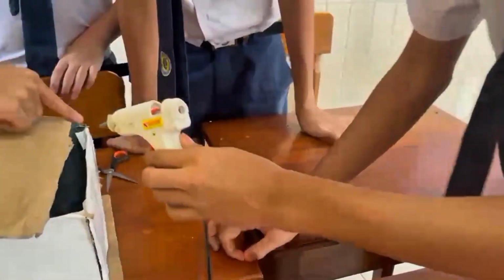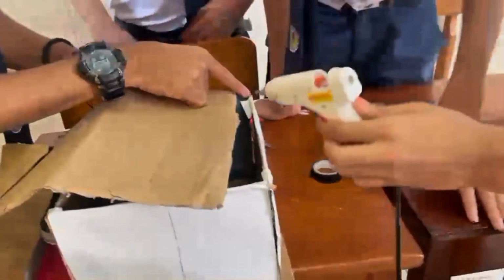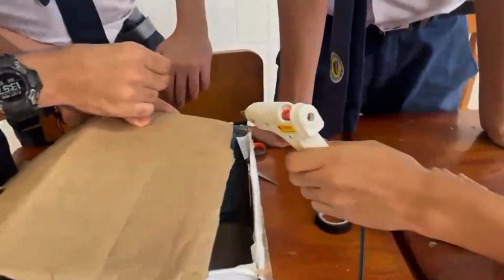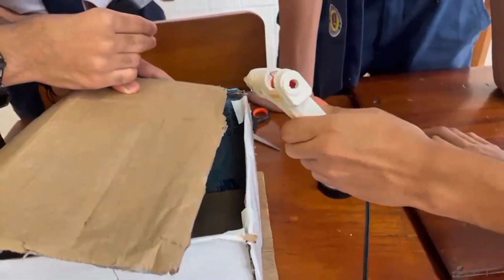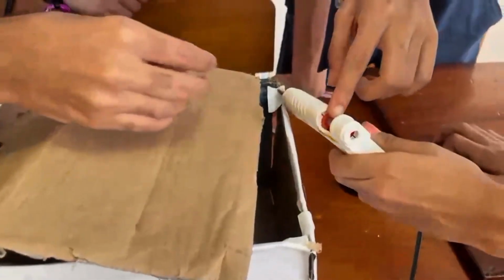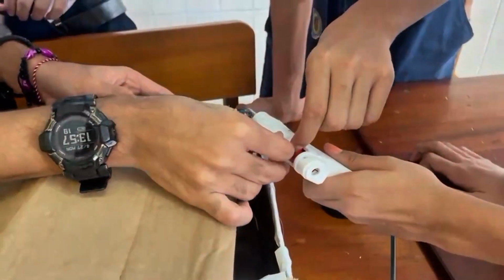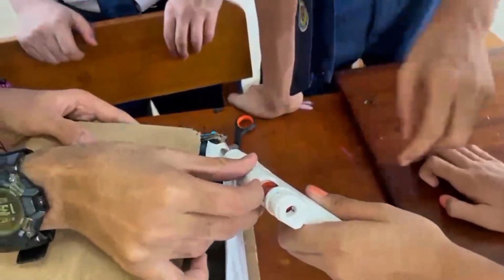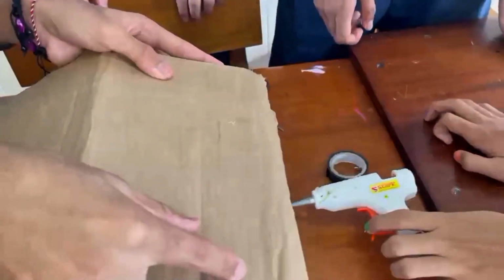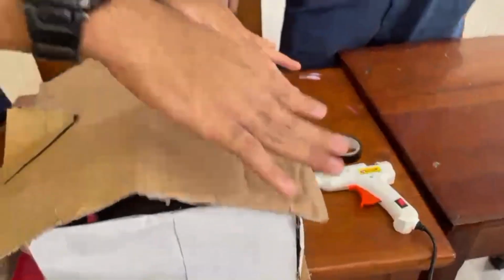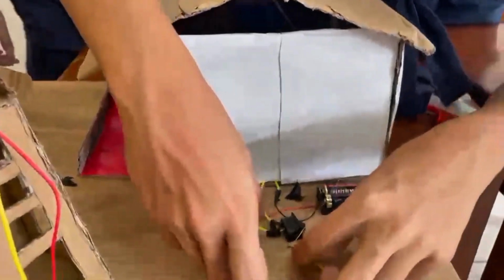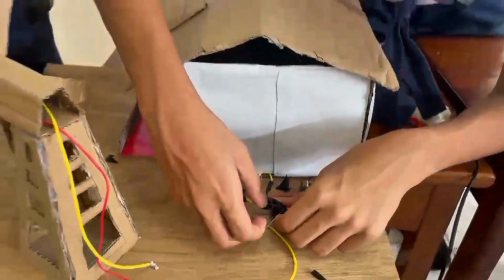Oh my god. Yeah, that's it. Okay. Hold on, our glue's being short. Yep. There you go. And hot glue works wonders.